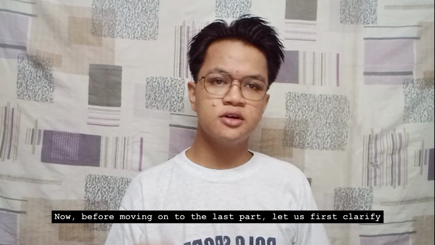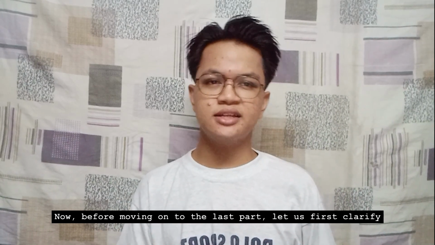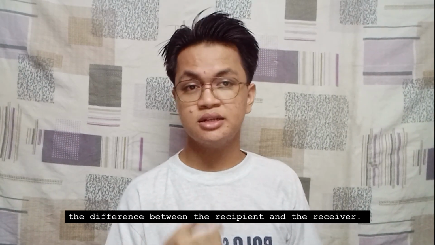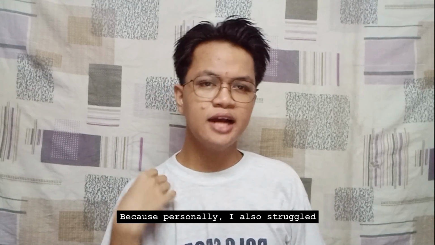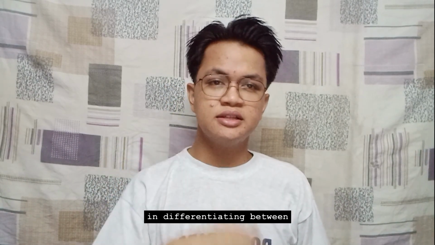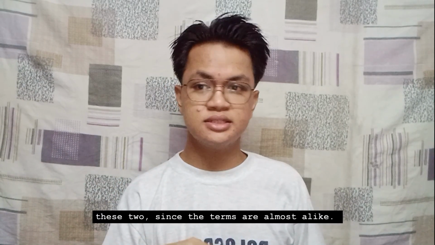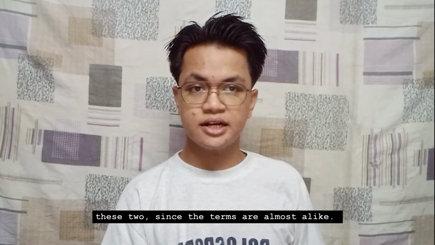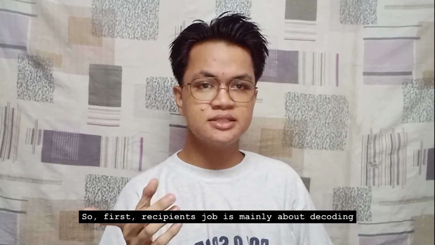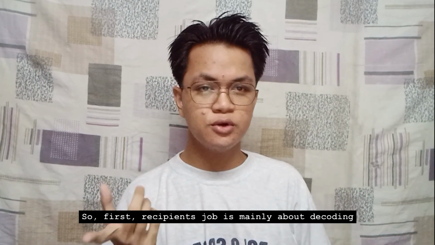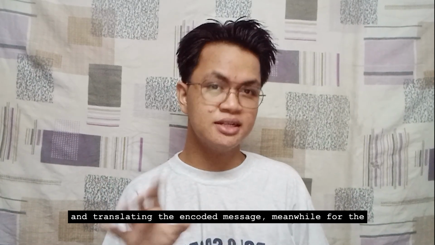Now, before moving on to the last part, let us first clarify the difference between the recipient and the receiver. Because personally, I also struggled differentiating between these two since the terms are almost alike. So first, recipient's job is mainly about decoding and translating the encoded message.